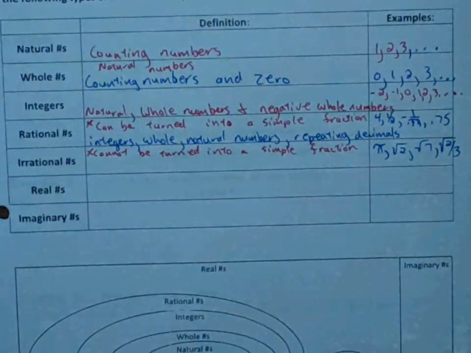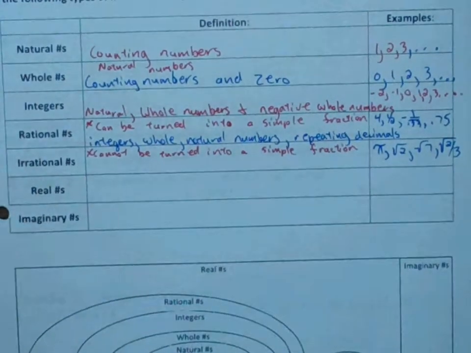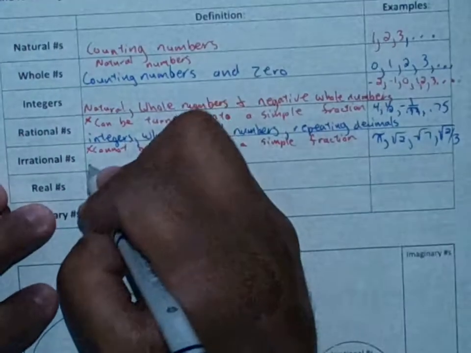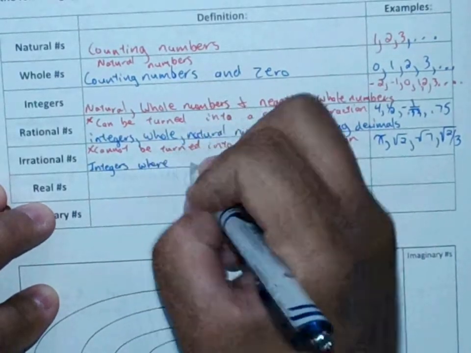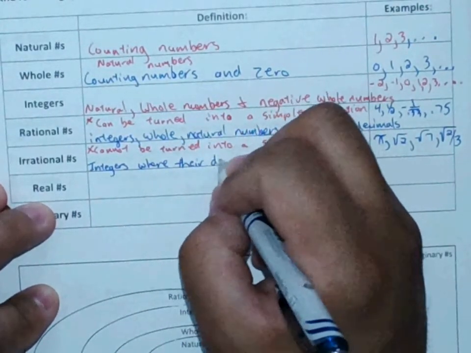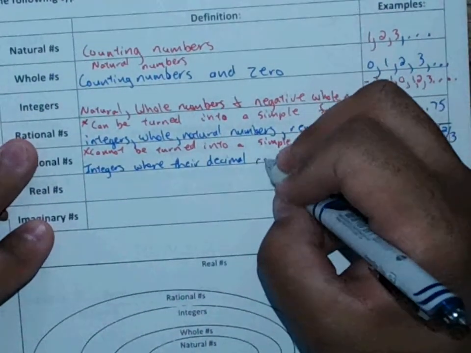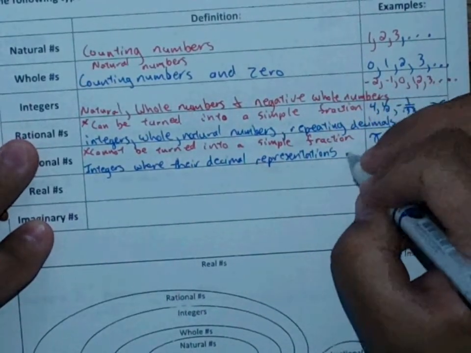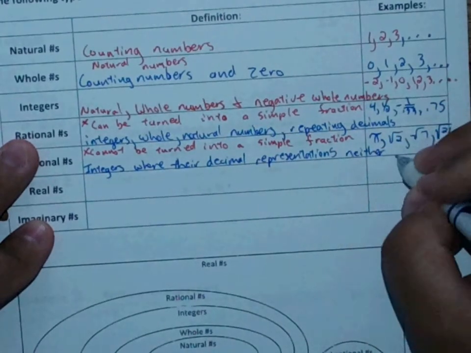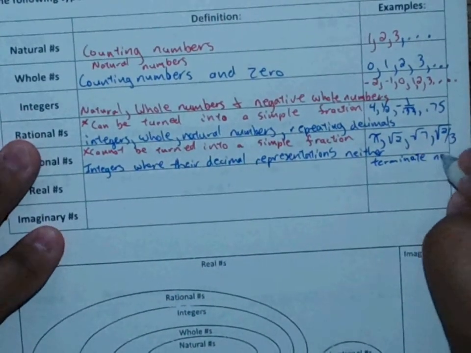If you want to get a little bit more technical with the irrational numbers, they are numbers whose decimal representations neither terminate nor repeat.